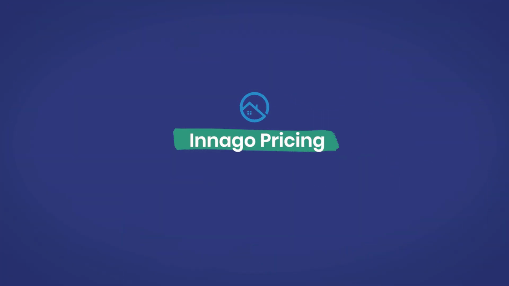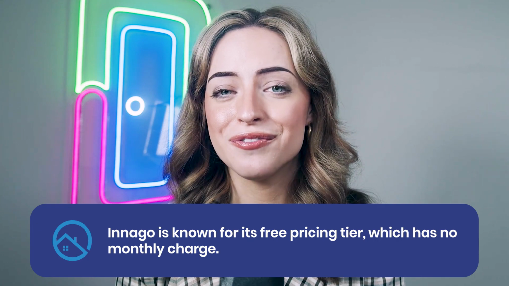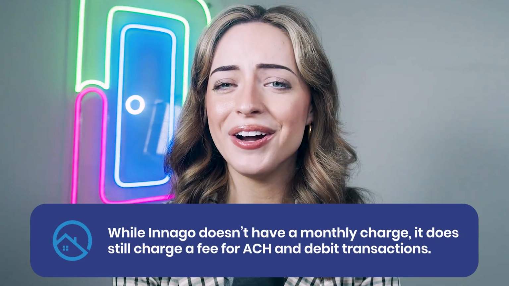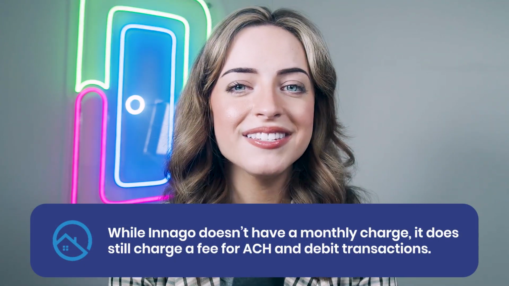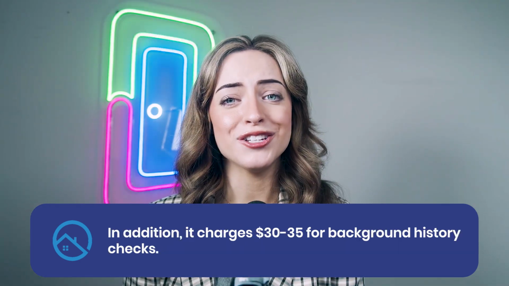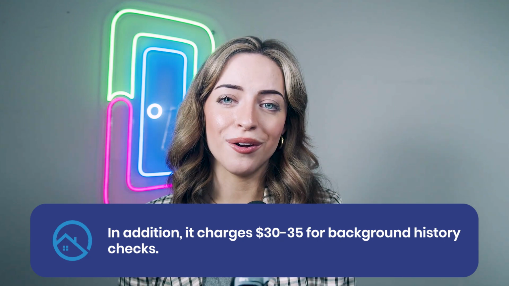Innago Pricing. Innago is known for its free pricing tier, which has no monthly charge. With that said, it's not without its cost. So while Innago doesn't have a monthly charge, it does still charge a fee for ACH and debit transactions. In addition, it does charge $30 to $35 for background history checks. Now that you have a good idea of whether Innago is a good fit for you or not, let's talk about a good few alternatives.